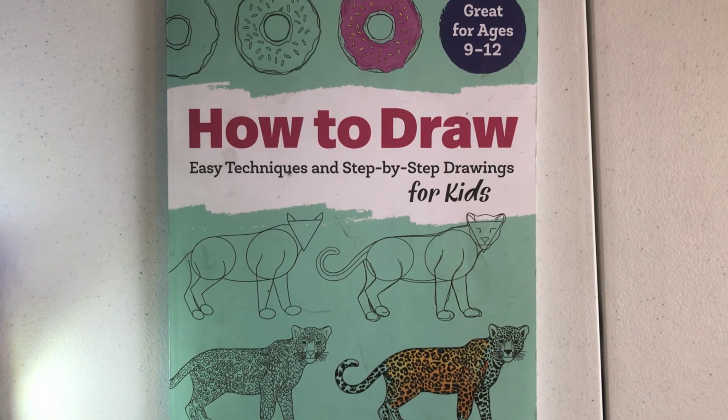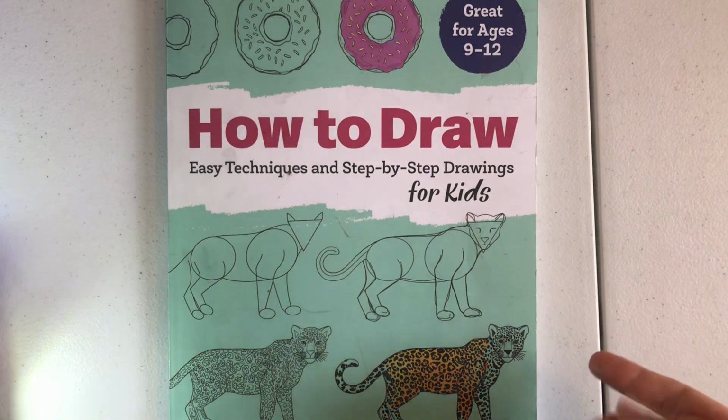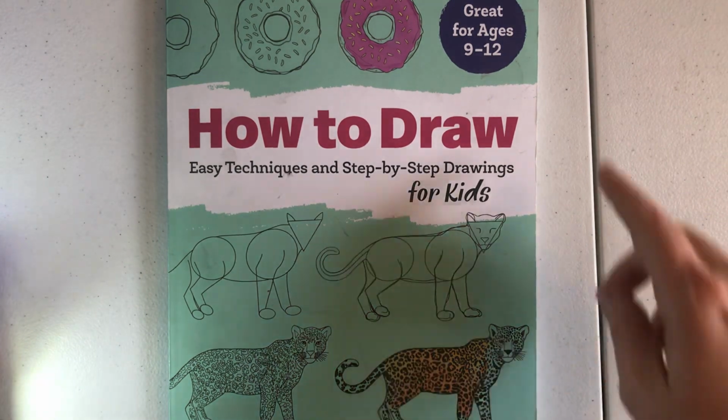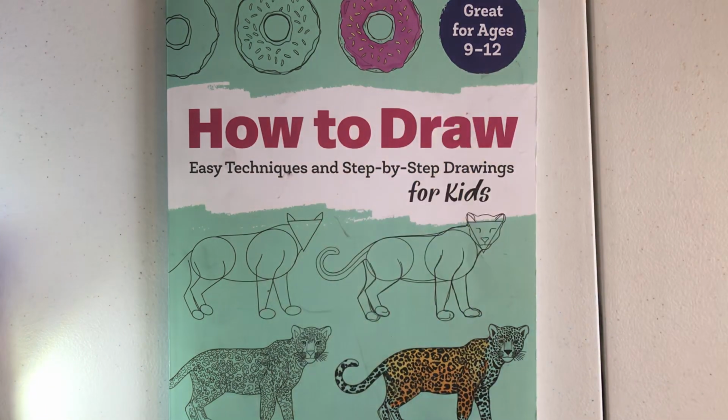Okay, so today I'm going to show you how to draw techniques from one of your favorite books from my classroom library. This is great for ages 9 through 12, which is roughly the end of second grade through seventh grade, really. These Easy Techniques and Step-by-Step Drawings for Kids book was written and illustrated by Aaria Baid.